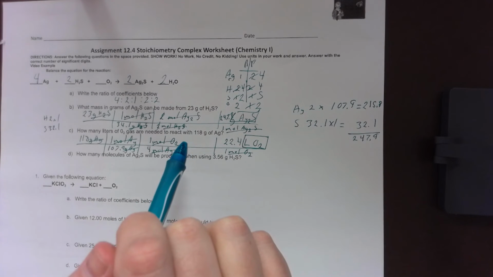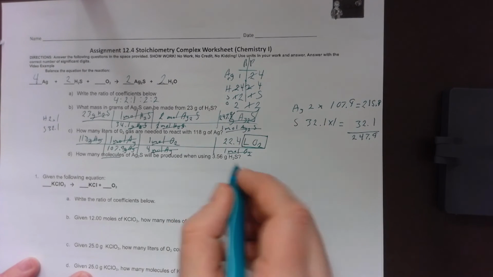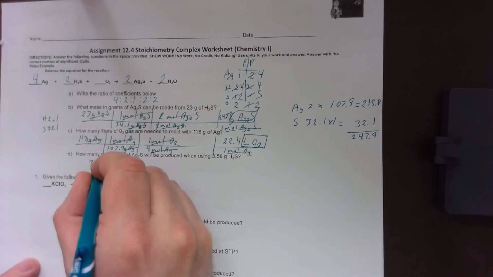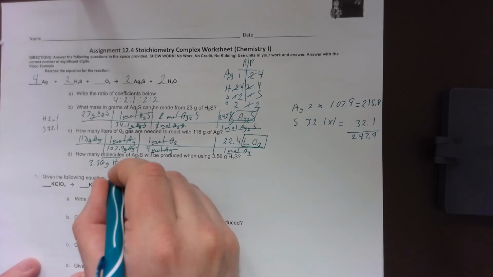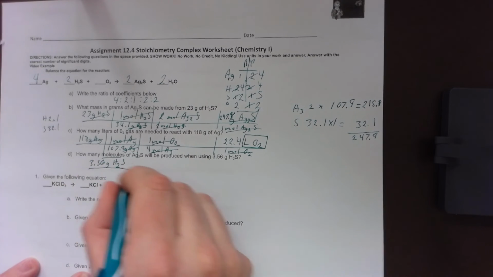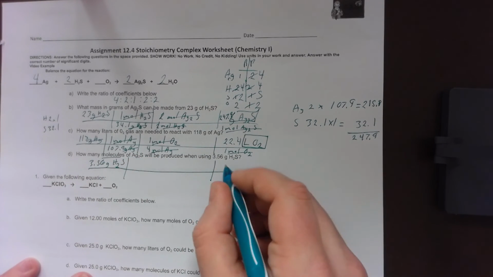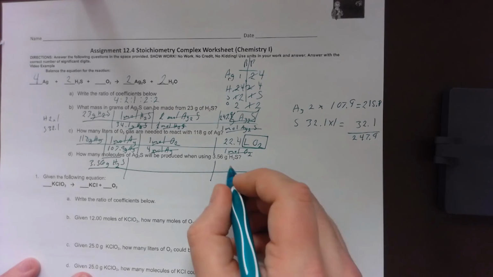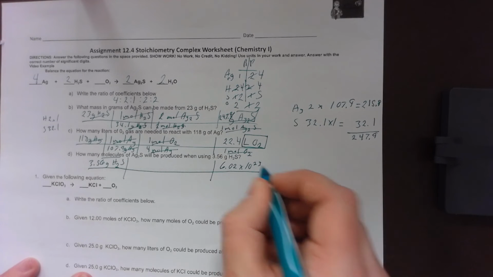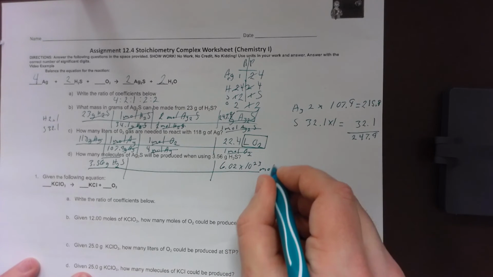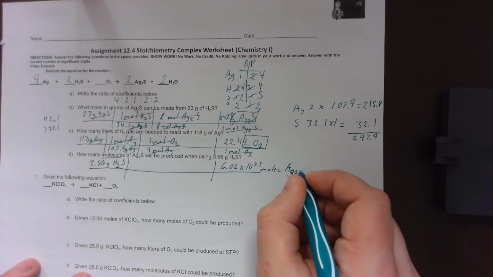Okay? Now, last thing is talking about molecules, and it has 3.56 grams of H2S. And we're trying to turn that into molecules, and because it's molecules, that's where we use the 6.02 times 10 to the 23rd molecules of Ag2S.